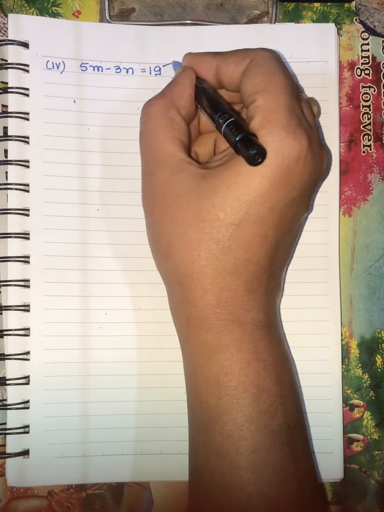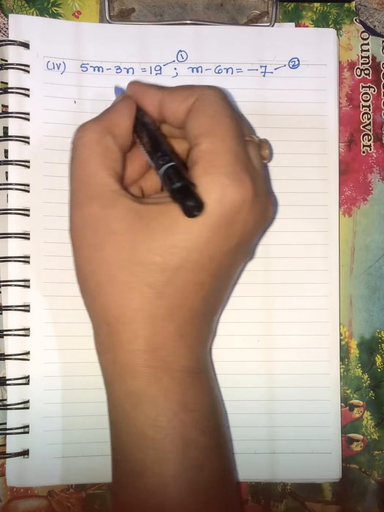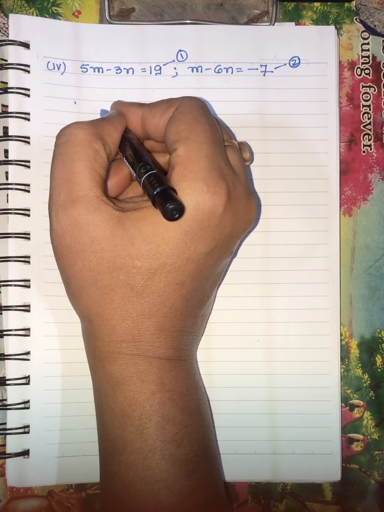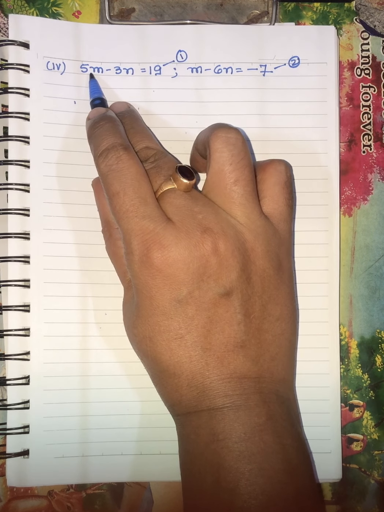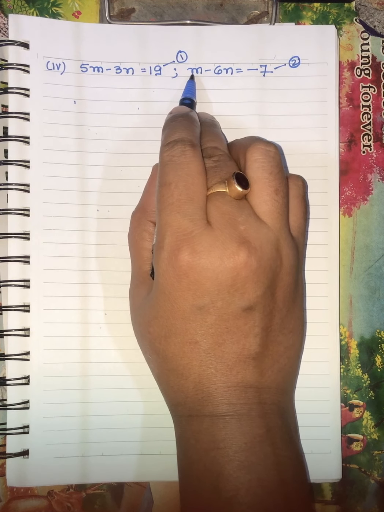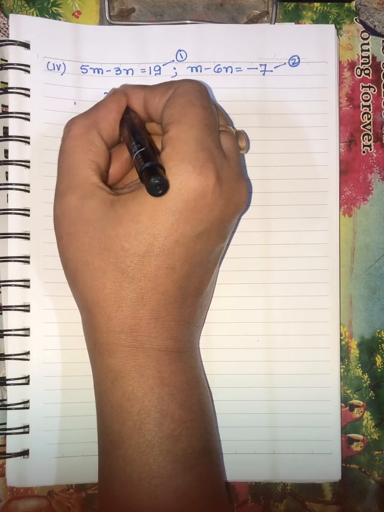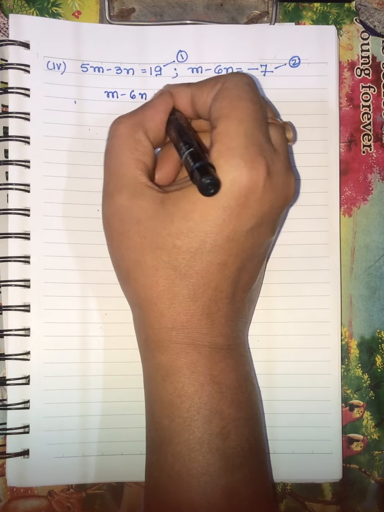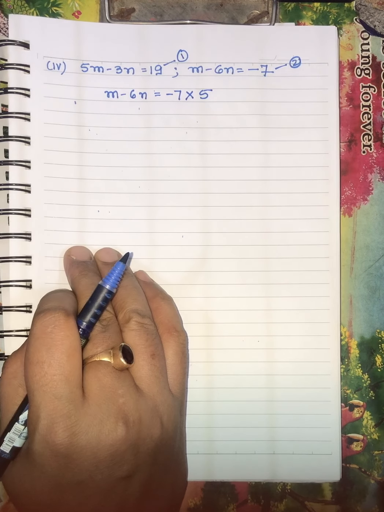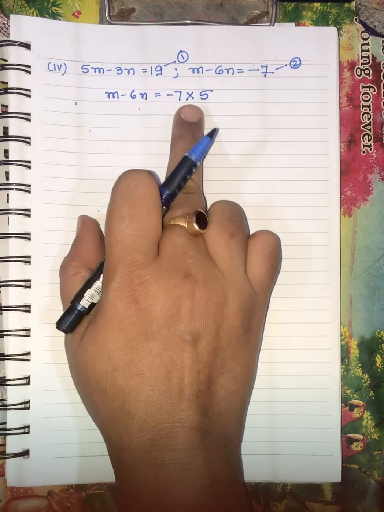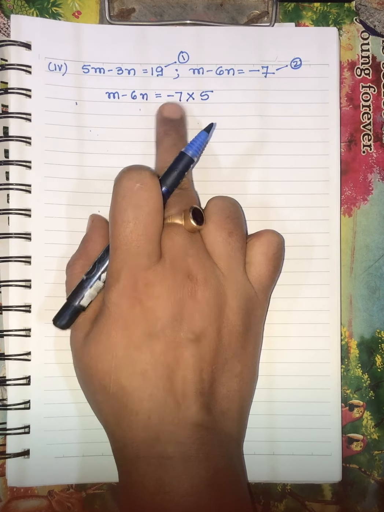So any one of the coefficients, you have to make them equal. So equation 1 and equation 2. Let us take equation 2 and transform it. The coefficient of m, let us make it 5. So multiply equation 2 by 5, children. When you are multiplying by 5 means you are multiplying 5 with each and every term.